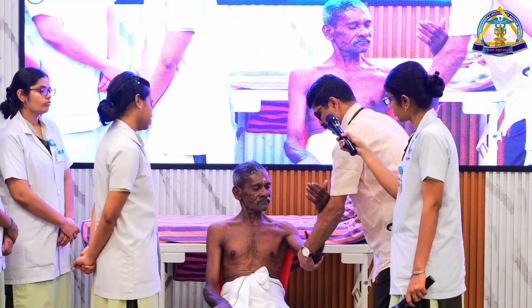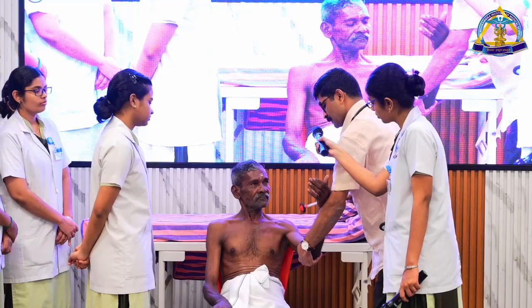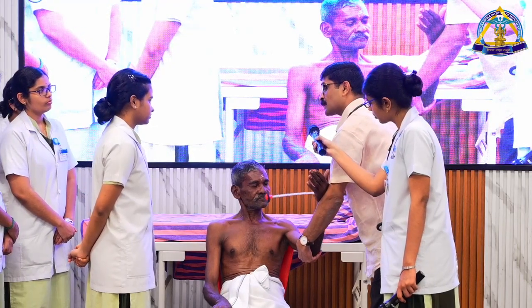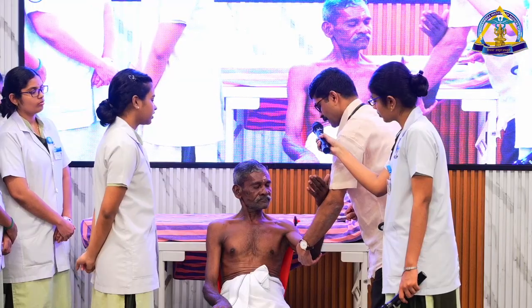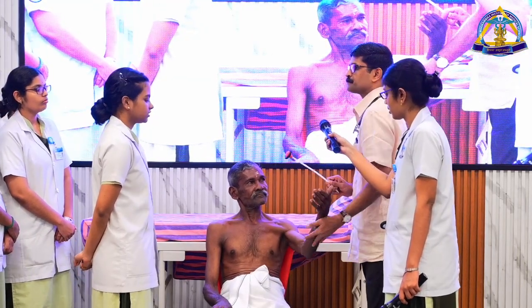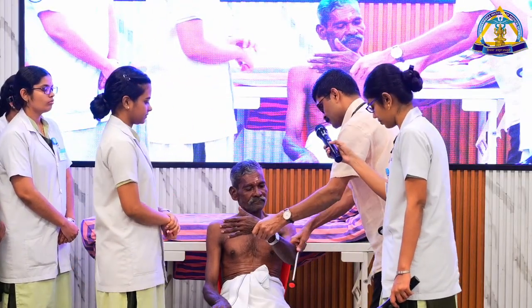Now I will stretch it out. You can see the other response also. Finger flexions also happen, but that is the additional observation. But first is contraction of the muscle, movement of the elbow, followed by the finger. This is biceps. Triceps is similar.